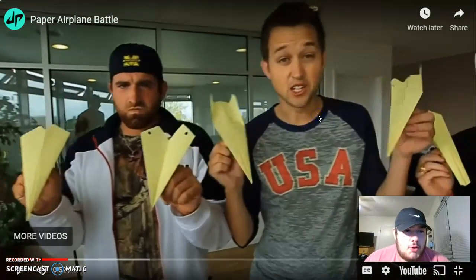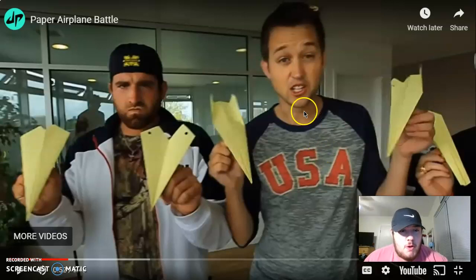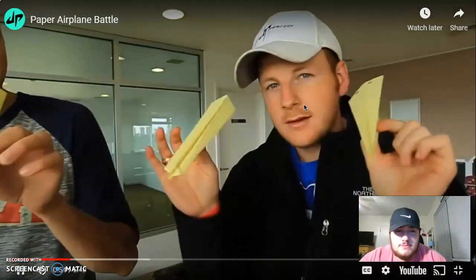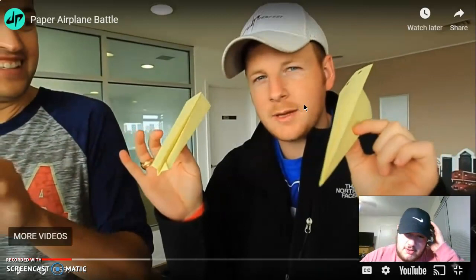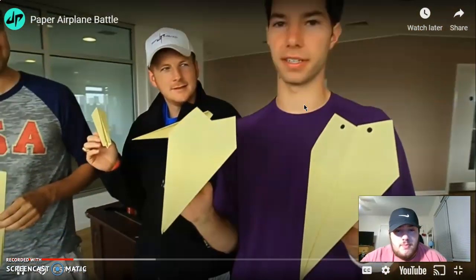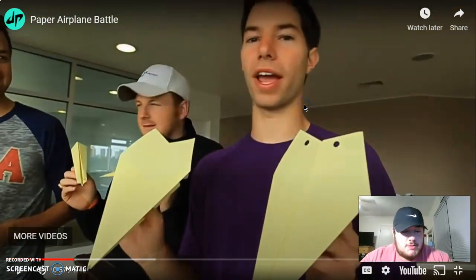So right here, as they go around, you can see that each person has a different shape, and this guy right here in the middle, you can see how he has his folded wings folded up on the outside of the plane, and the next person, this guy has more of a rectangle shape airplane right there. And this guy has pretty much triangles as his paper airplane.